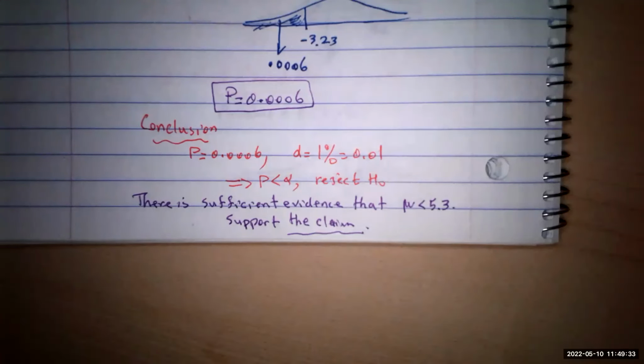So we go to the test statistic. Again, the sigma is given to you and the size is very much bigger than 30. Okay, so you claim that the sigma equal to 0.62 is given.